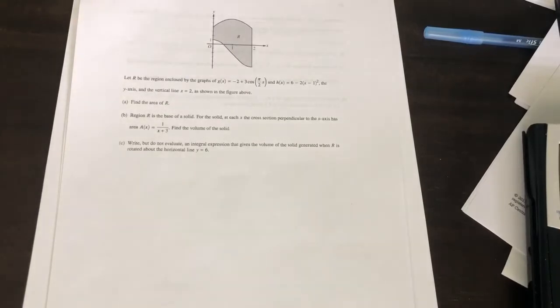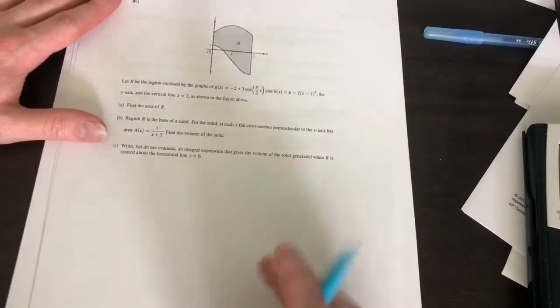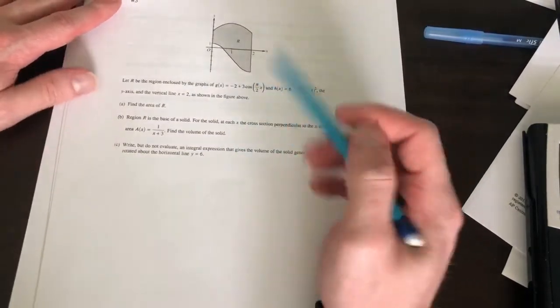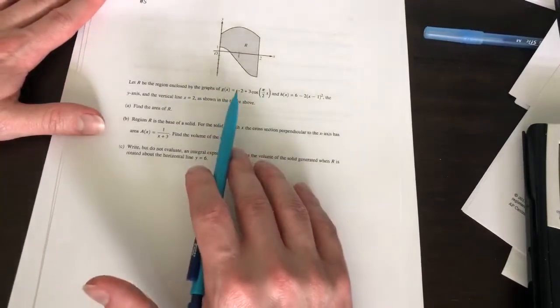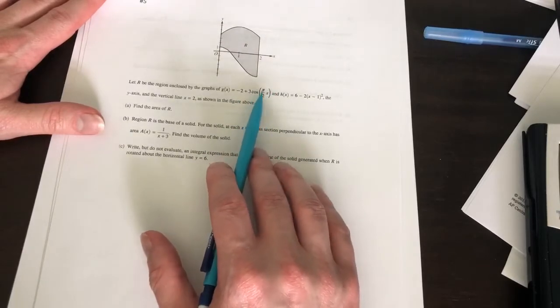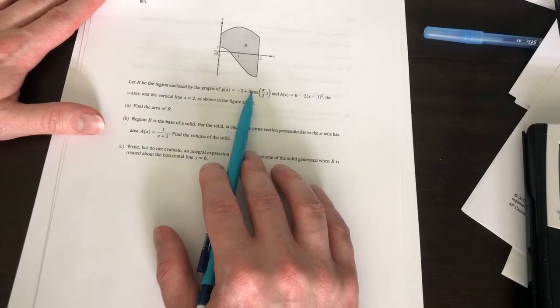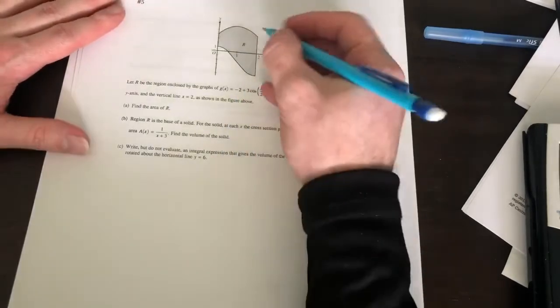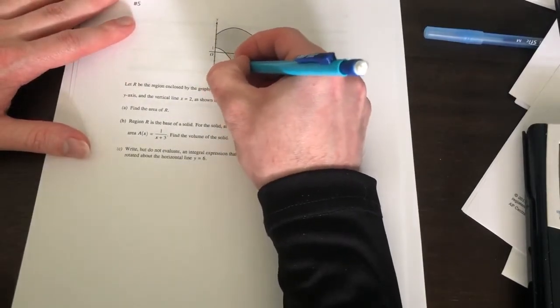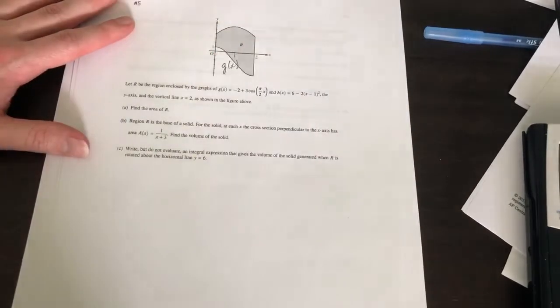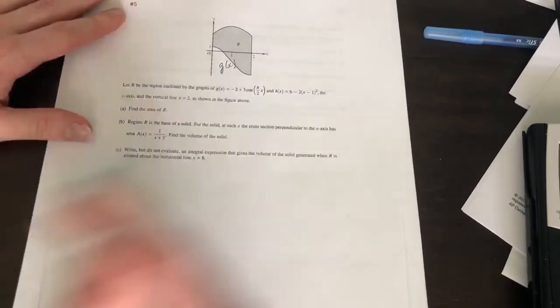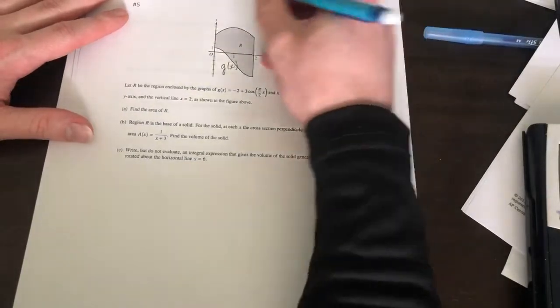Okay, if this is a non-calculator one, which this is a good non-calculator question, how do I determine which one's which? Okay, so if I plug in a 0 here, cosine of 0 is 1, so 1 times 3 is 3, 3 minus 2 is 1. So that means that this is your g of x. It's where it crosses the y-axis at x equals 0. And this is your top curve.